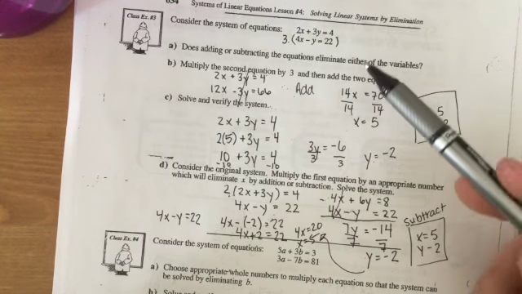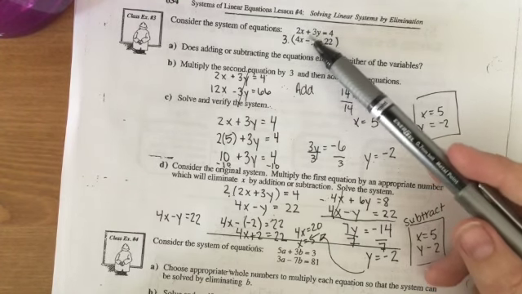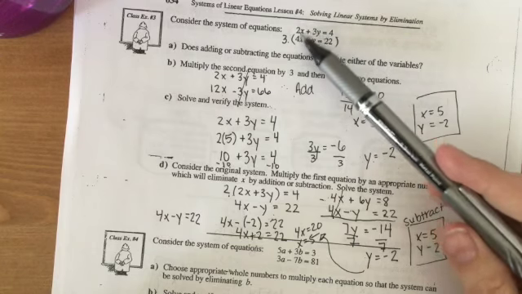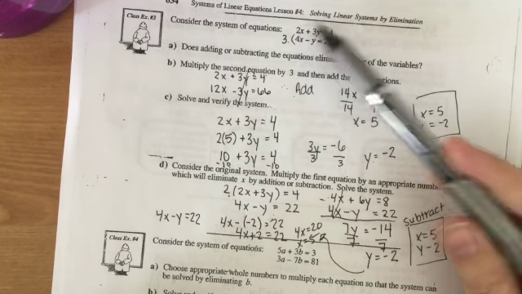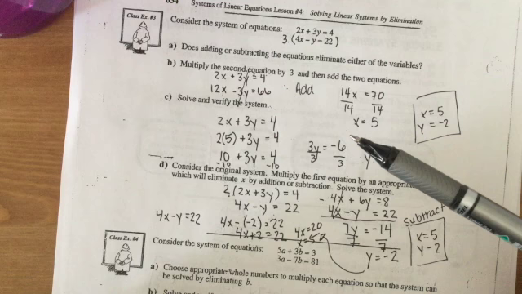So rather than maybe noticing the 3 and the negative 1 and trying to make them match, we notice that 2 and 4, that 4 is a multiple of 2, and we just times by 2 up top.